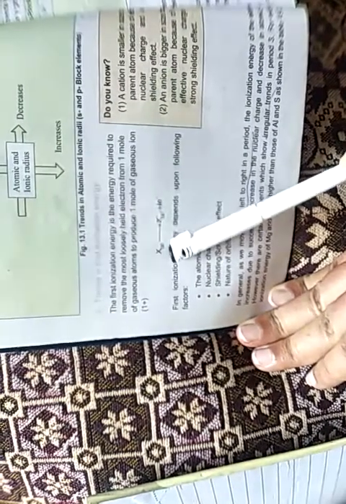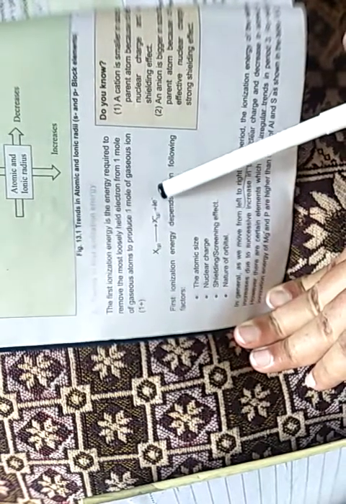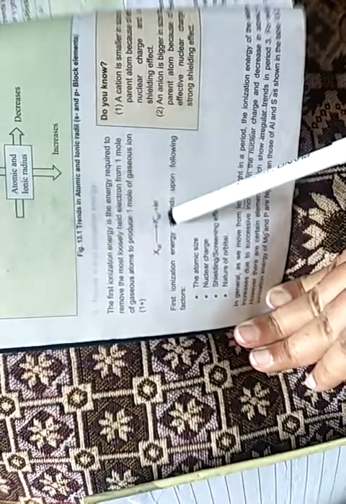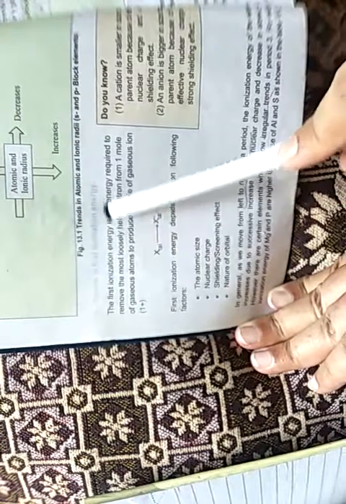Like this is an element and it is converted into its cation by removal of 1 electron, and the amount of energy required for this is known as ionization energy. And if it is the first electron that has to be removed, then the energy is known as first ionization energy. The element or atom has been converted into its cation.